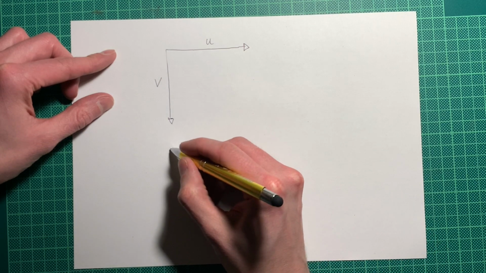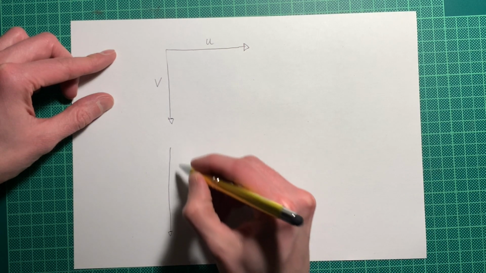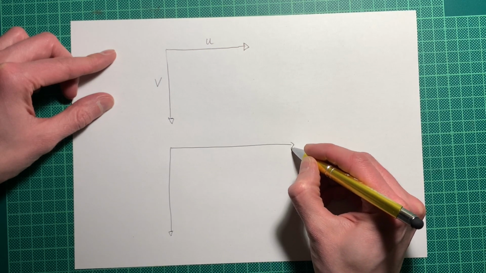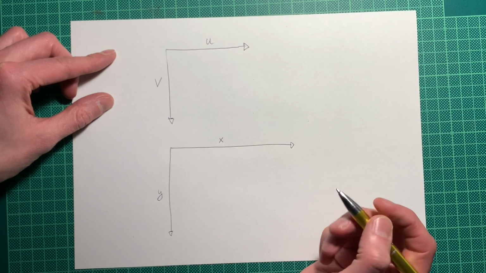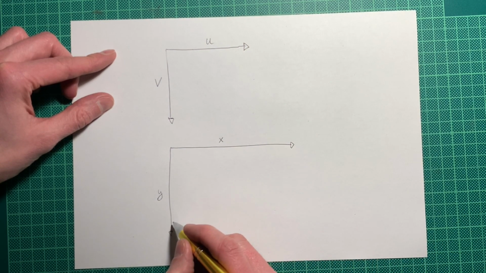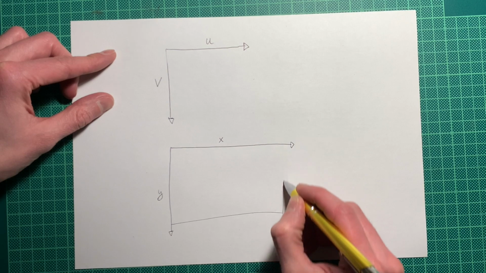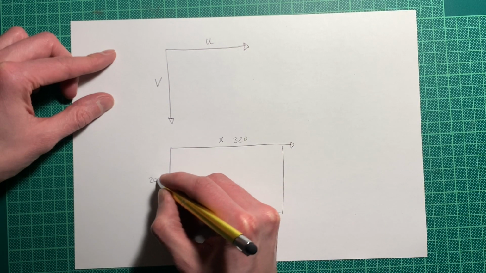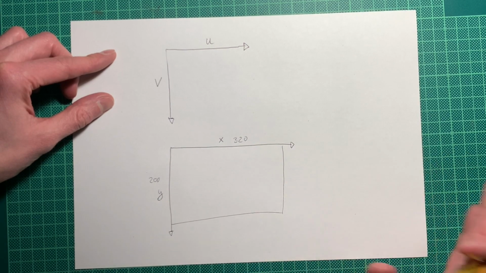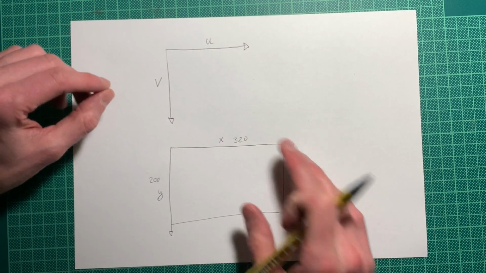And we will also have our screen, which is parameterized with x coordinates and y coordinates as we know them. Usually the screen will have a certain resolution, for example 320 by 200 for the VGA card in our usual modes, but could be anything.